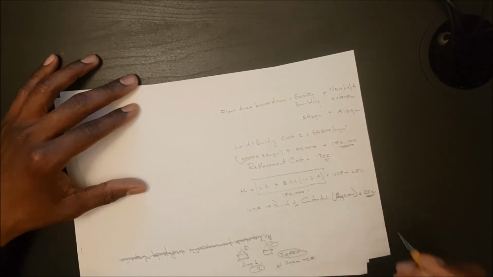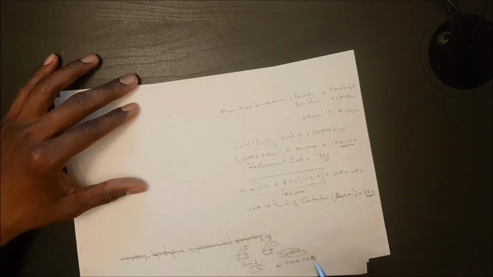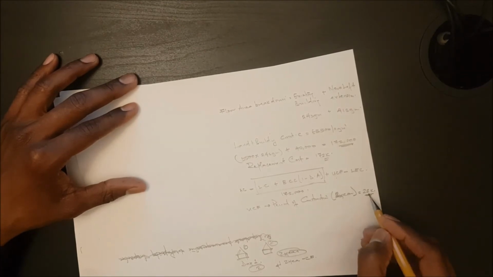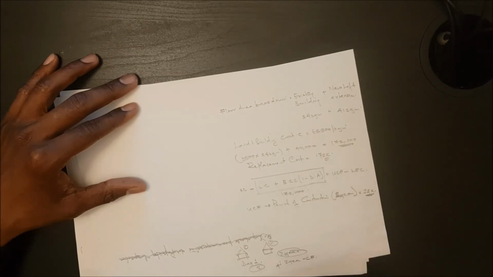Now, this is the discounted value of the free cash flow that would have been generated had the property been acquired and rented from day 2 over a 2-year period. £22,000.